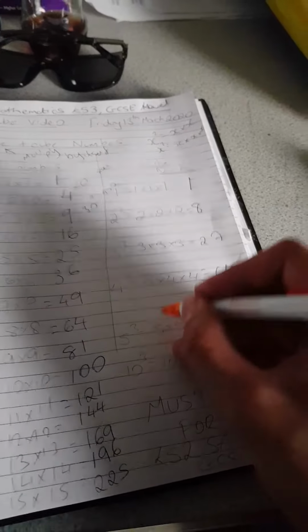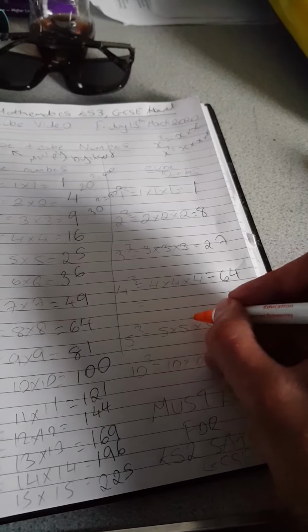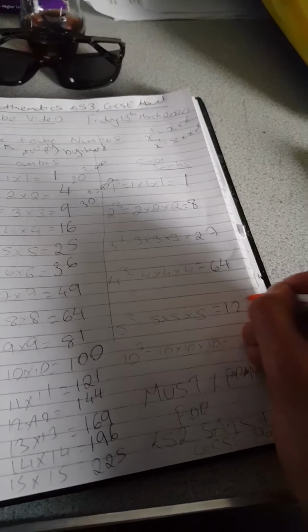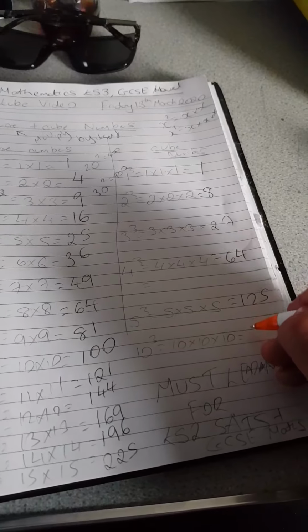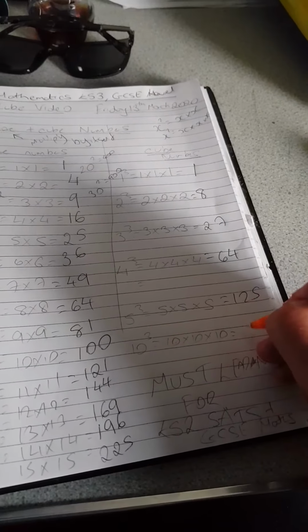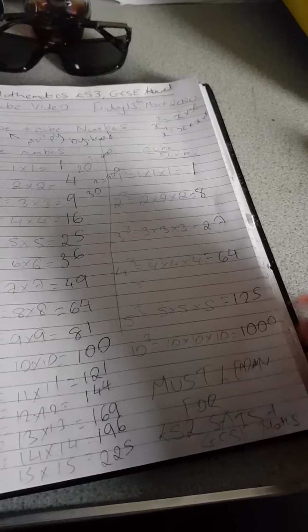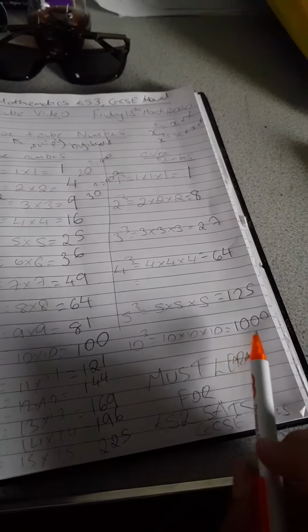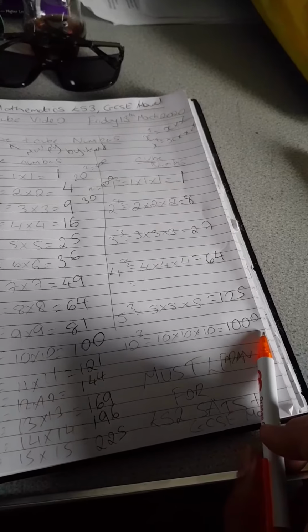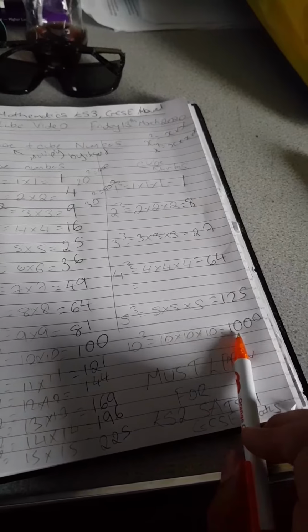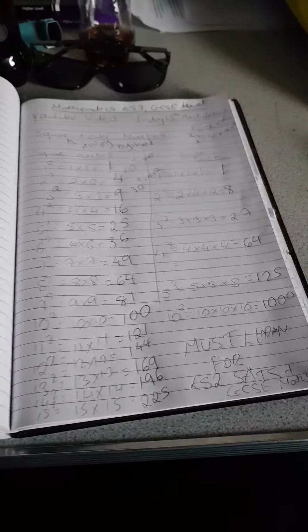5 squared is 25, times 5 is going to be 125. And then finally, 10 cubed, 10 times 10 is going to be 100, times 10 is going to be 1,000. Can you see here, guys, by cubing it, I'm adding on the appropriate number of zeros. If it was power of 4, I would add on 4 zeros. So that's just being consistent.